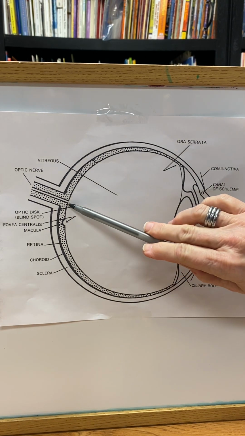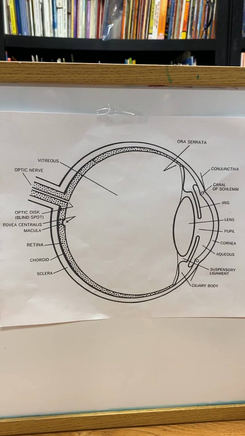The optic disc is located here. This area is the head of the optic nerve bundle. It contains no photoreceptor cells and is known as the blind spot in the brain.